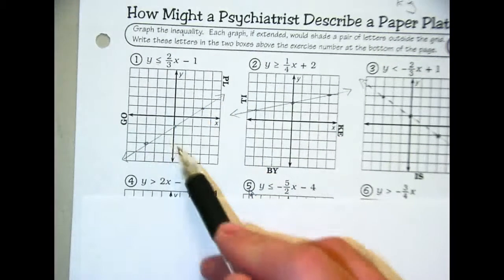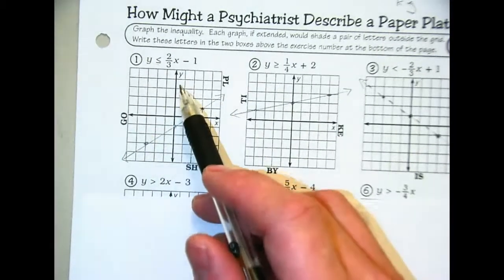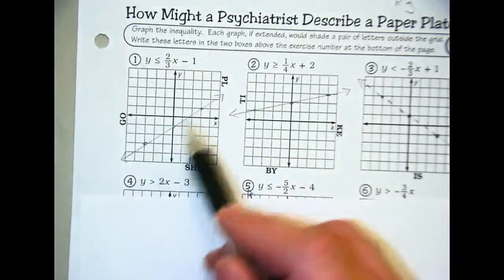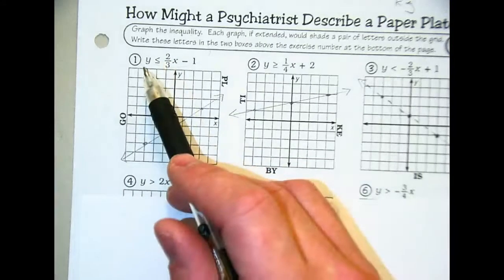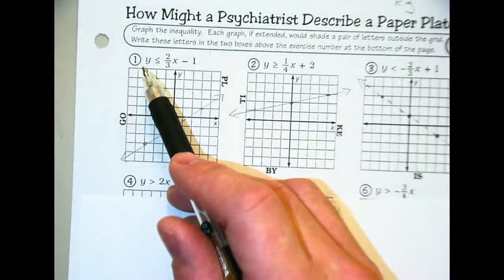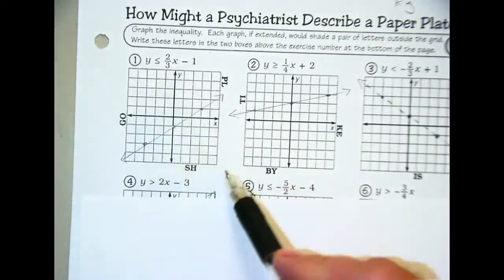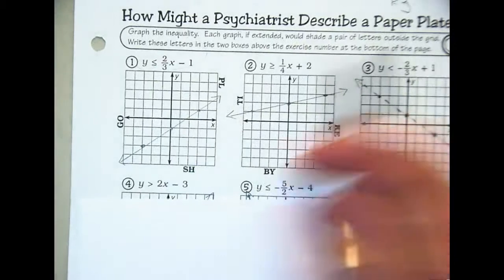Which side of this line do we want to shade? Okay, so in other words, where do my solutions to this lie? Do they lie up here? Paying attention here, don't zone out right now. I know it's early to do the math. Do they lie up here or do they lie down here? So how could we figure that out?